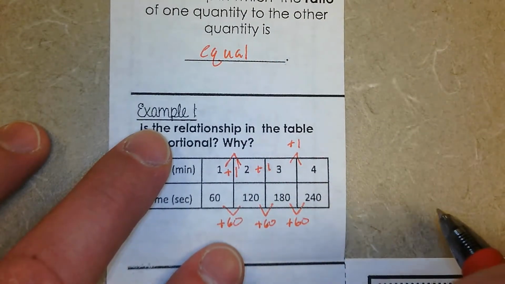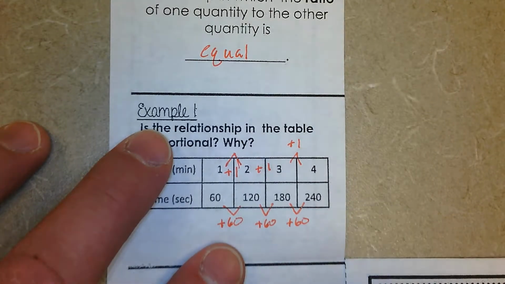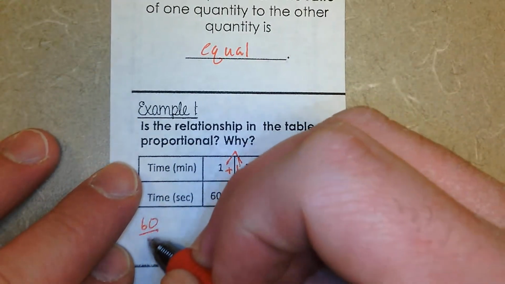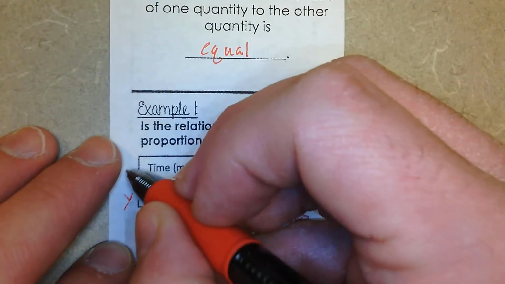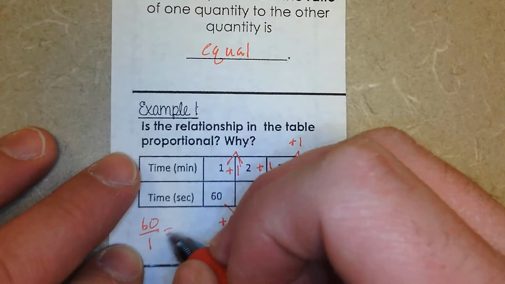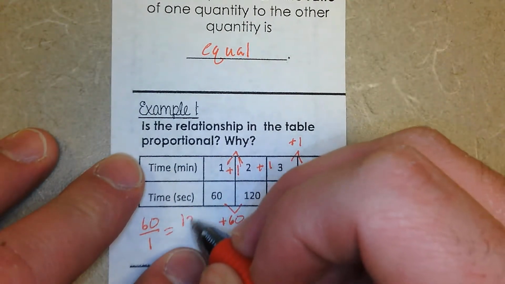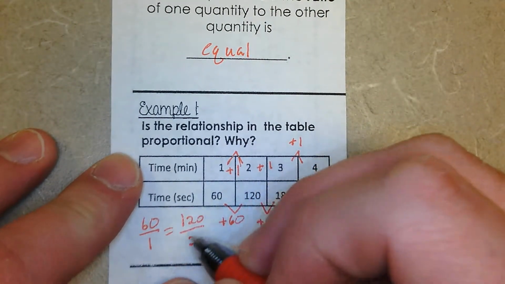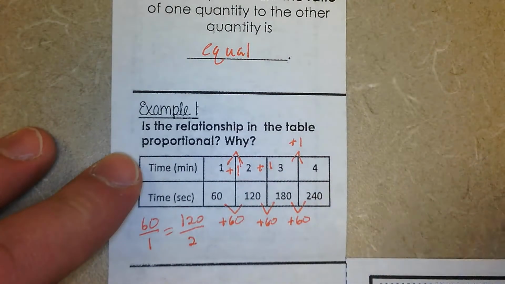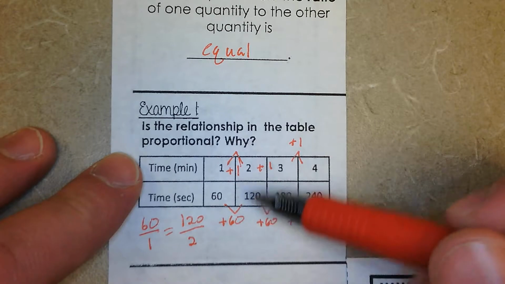So hopefully we can see that if we were to take these and divide them, right? So like 60 divided by 1, because it's always going to be y divided by x. 60 divided by 1 is the exact same ratio as 120 divided by 2. 60 divided by 1 is 60. 120 divided by 2 is also 60. So the ratios are the same.